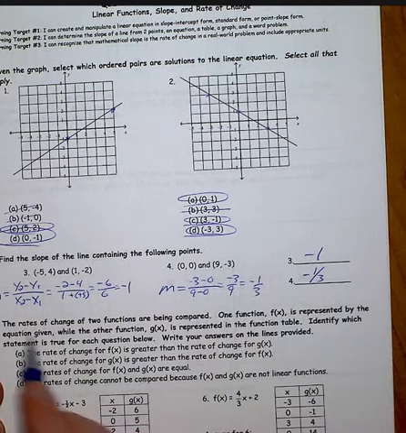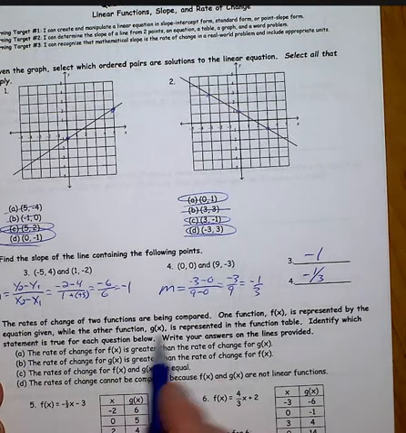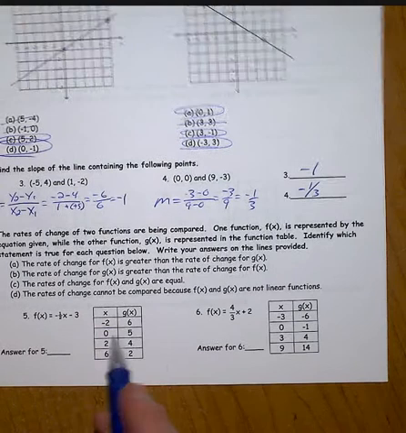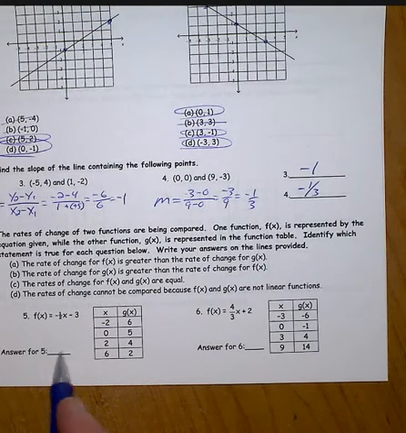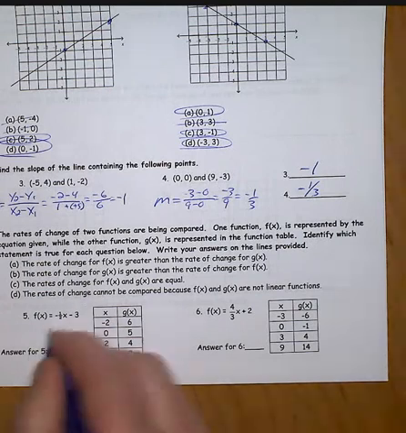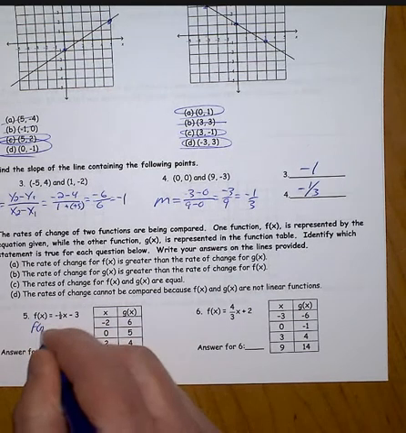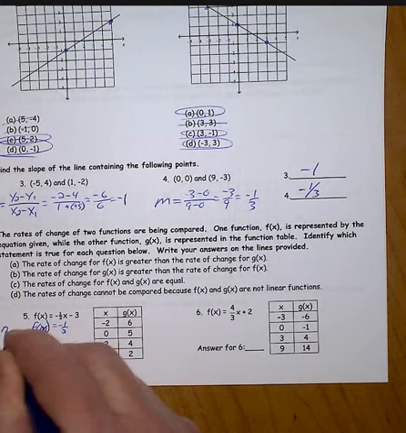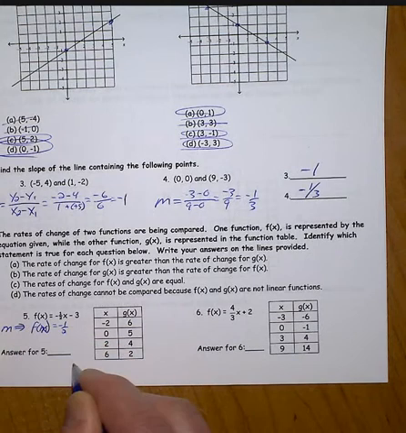So the rates of change for two functions, these are the ones we're comparing the slopes for numbers 5 and 6. So we need to compare. For number 5, I'm going to compare the slope. I know that the slope of f of x equals 1/2. Now I got to find the slope of g of x.